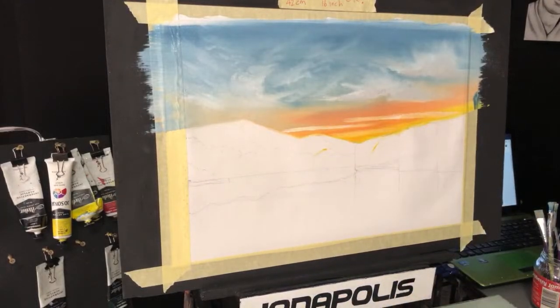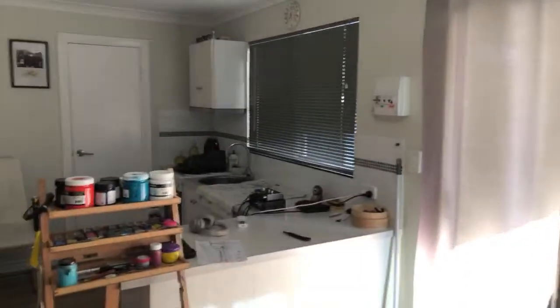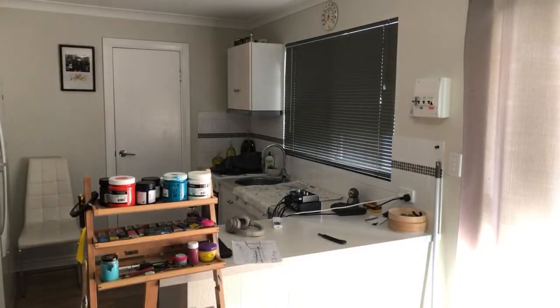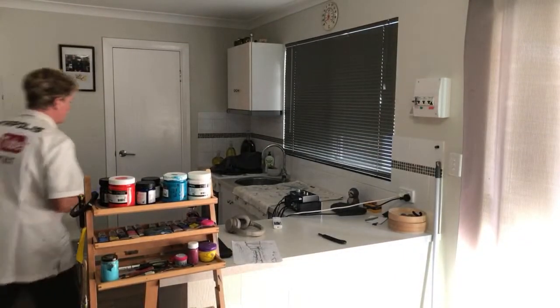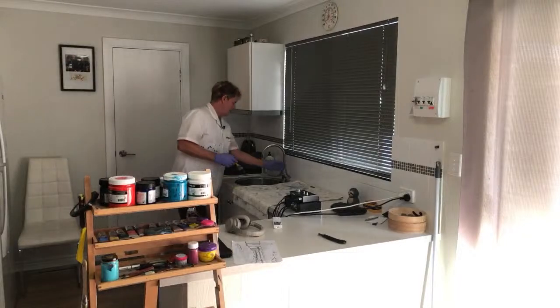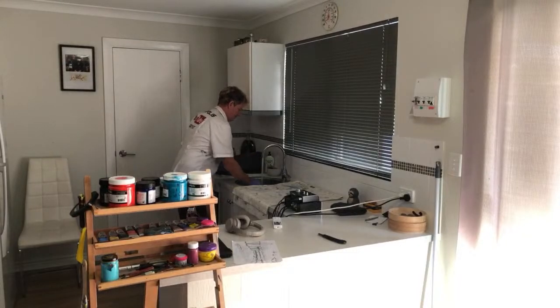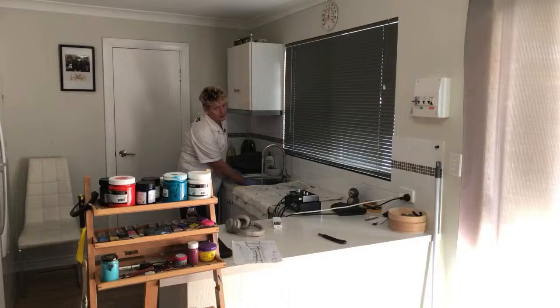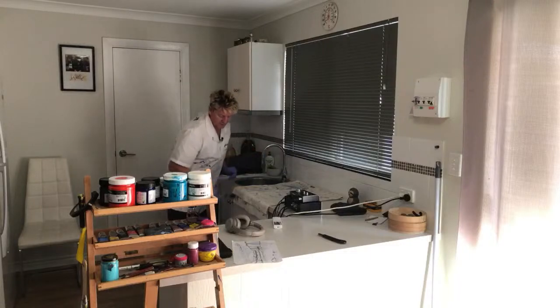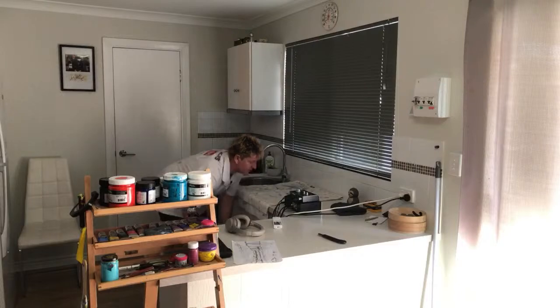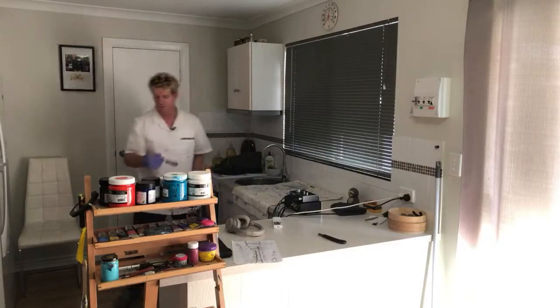I've got to wash this brush again, because I need it for the water now. What I'm going to do is paint the water side and get all those elements of the sky colour in there, and then we can start putting the mid-ground detail on it. So let's give that a wash and a flogging.